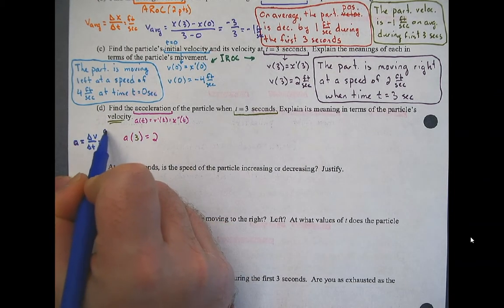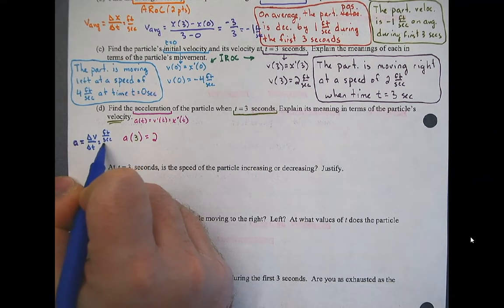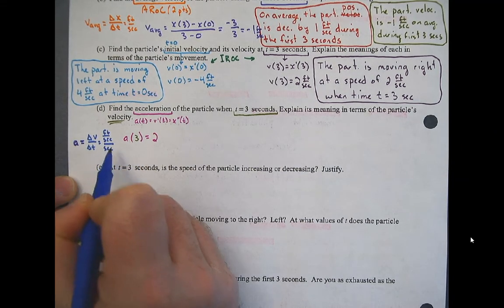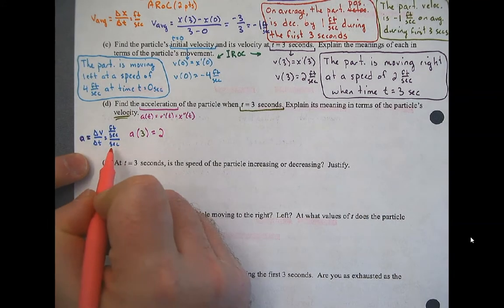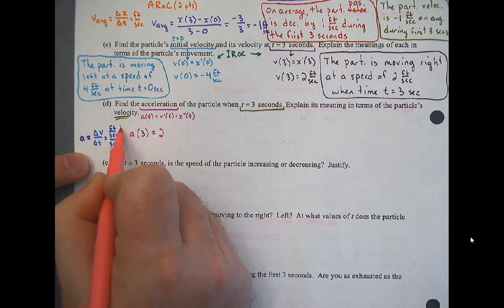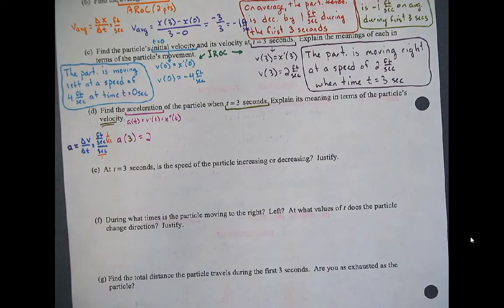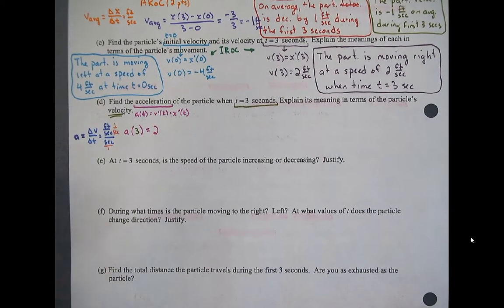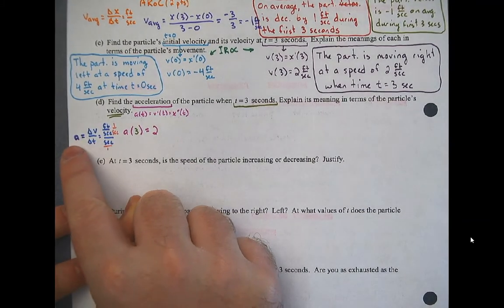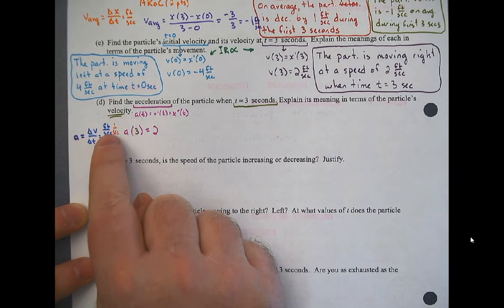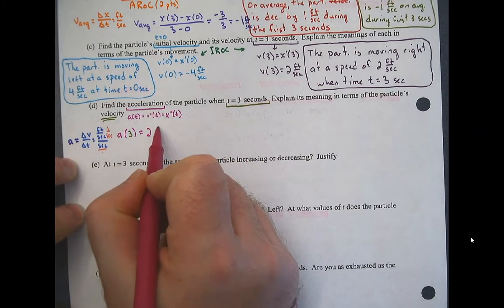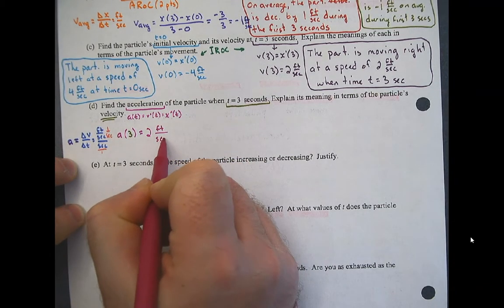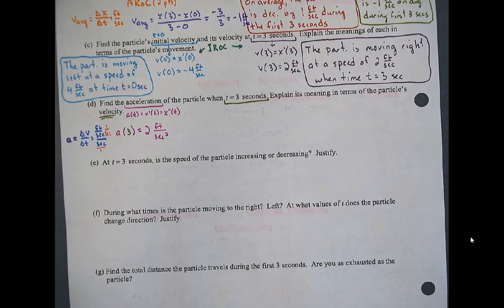So this is feet per second over change in time, another second. So this gets flipped and multiplied, over 1, and then it becomes 1 over seconds. I was going to say secant. So that means our acceleration is measured in feet on top, and seconds times seconds becomes seconds squared. So acceleration is measured in feet per second squared. That's feet per second per second.